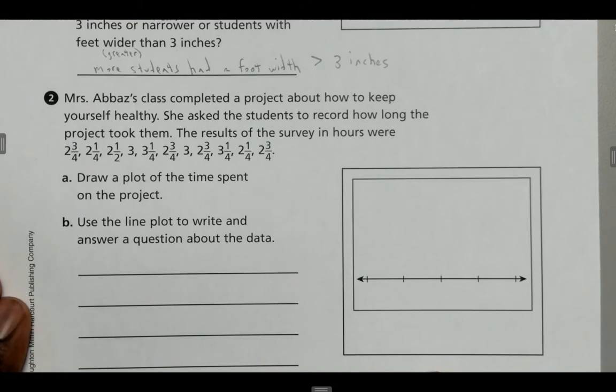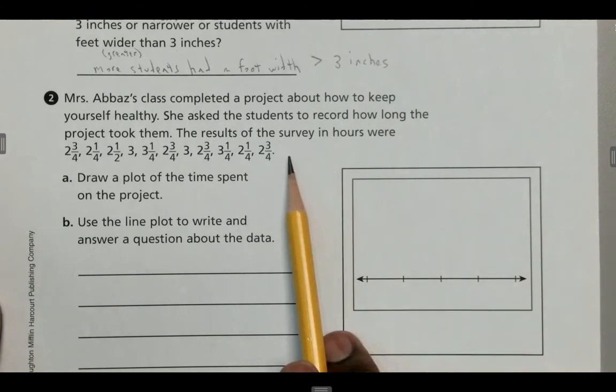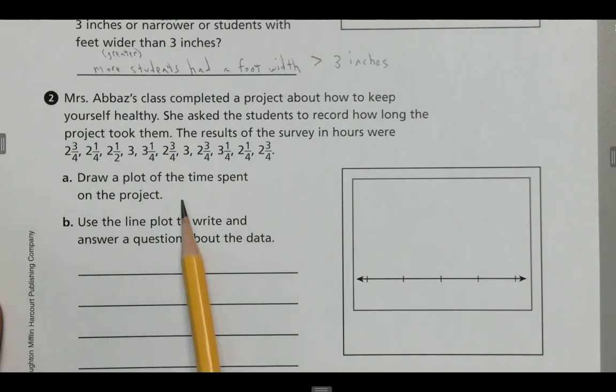Number 2, Mrs. Abaz's class completed a project about how to keep yourself healthy. She asked the students to record how long the project took them. The results of the survey in hours were these data points here. Draw a plot of the time spent on the project.